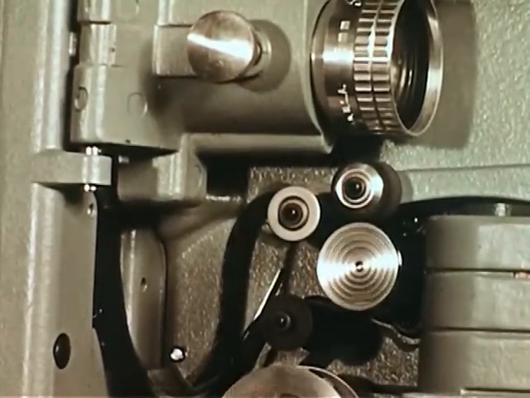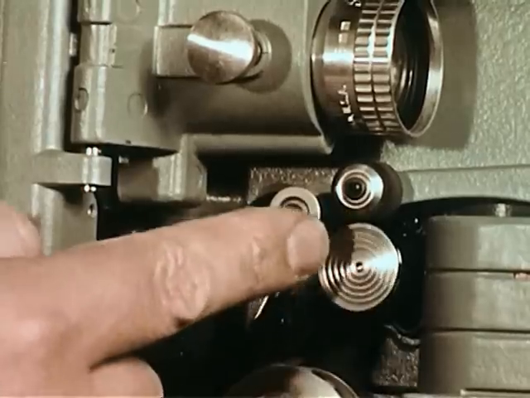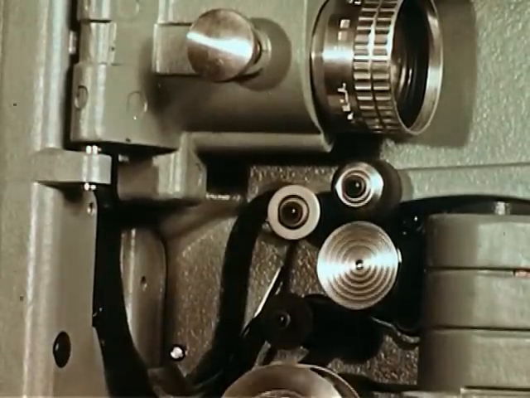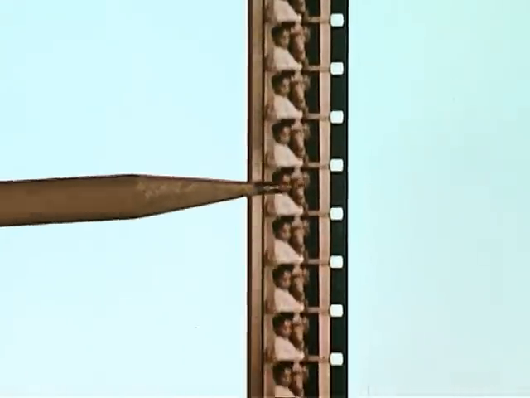The lower loop must always be the correct size, and the film must fit snugly over the sound drum in order for the sound to be synchronized with the picture. This is because the sound is recorded exactly 26 frames in advance of the picture.